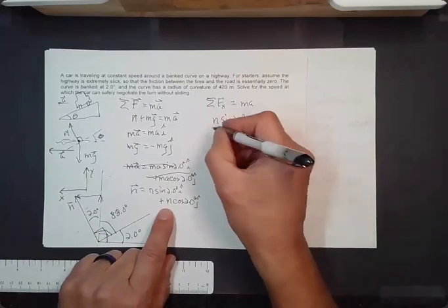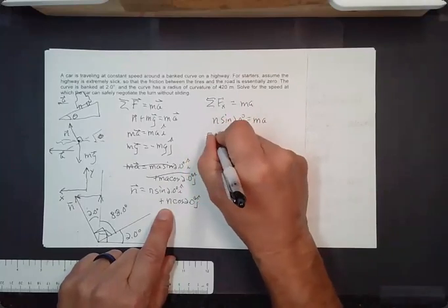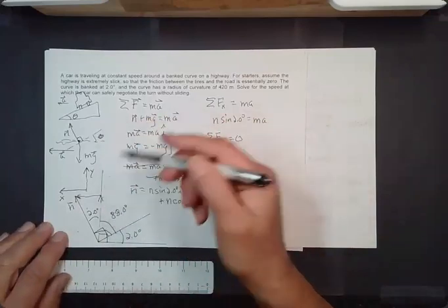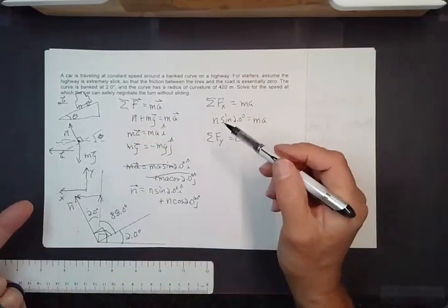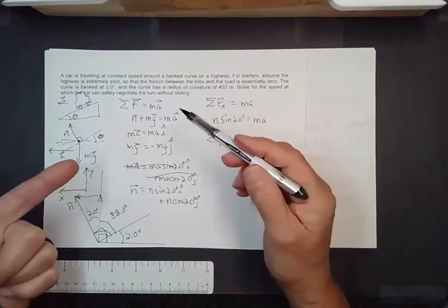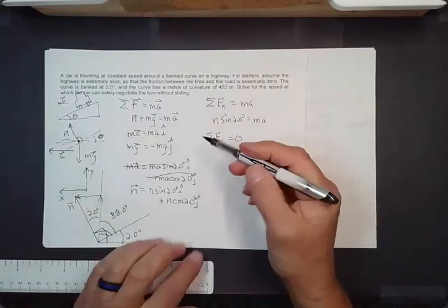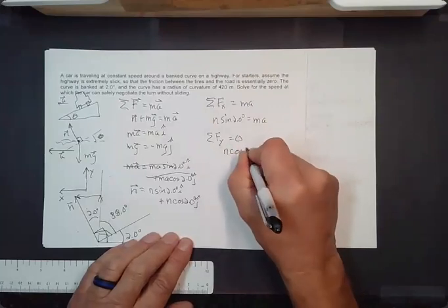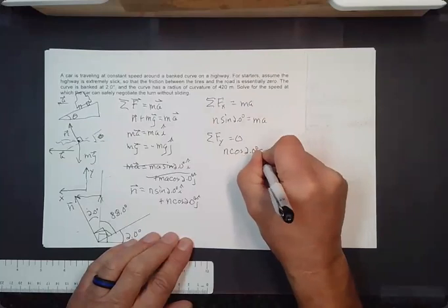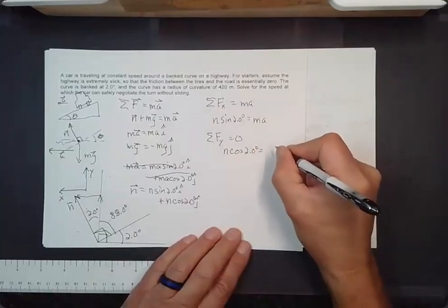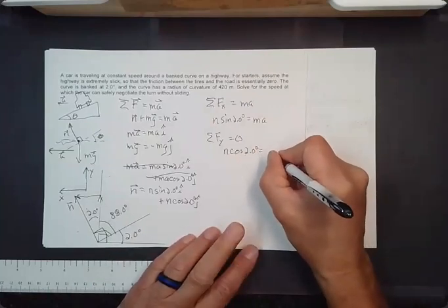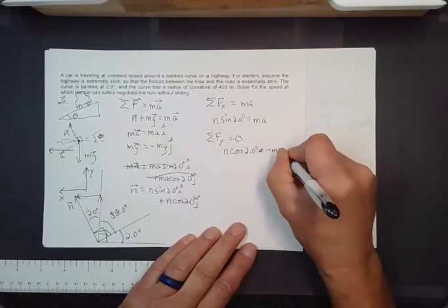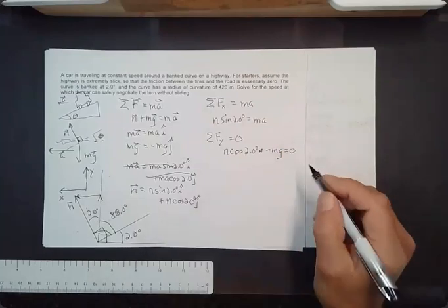Let's see. And then the sum of the forces in the y direction are going to equal 0. There's no acceleration in the y direction. And that's just going to be N cosine of 2.0 minus mg is equal to 0.